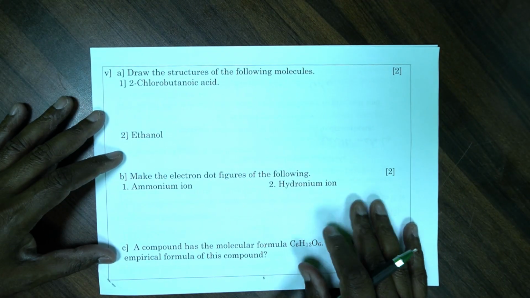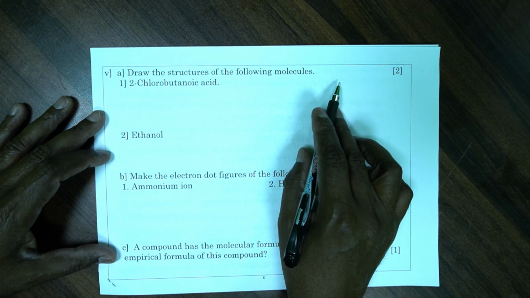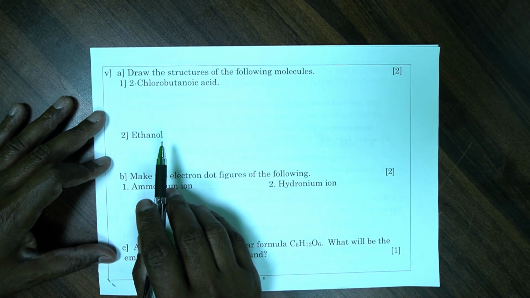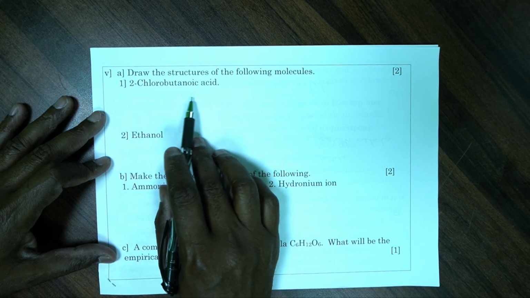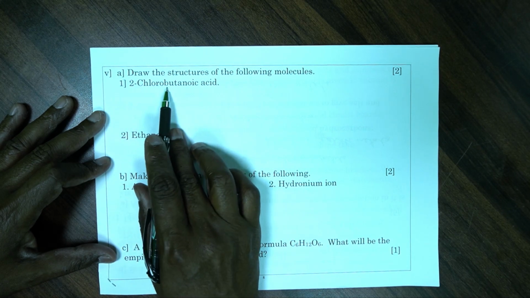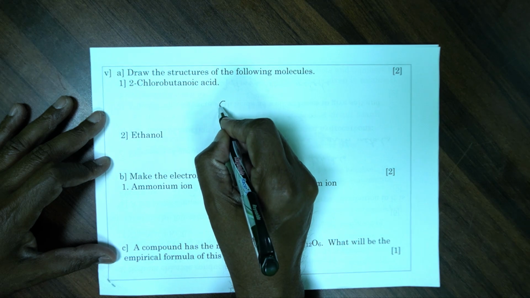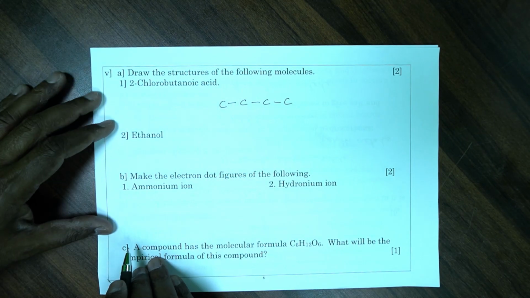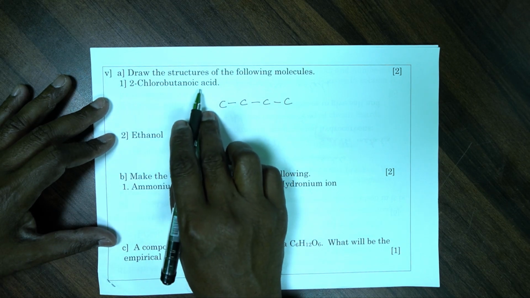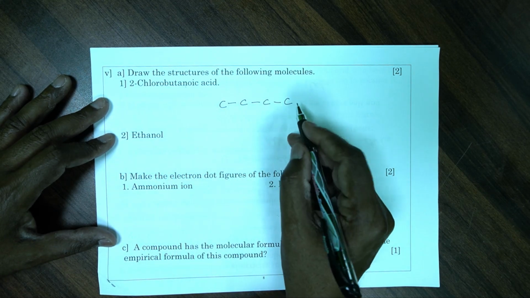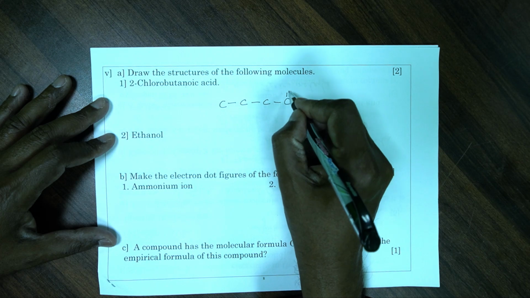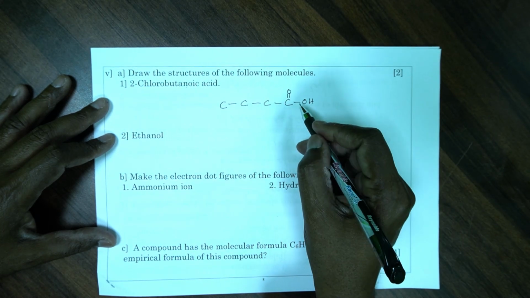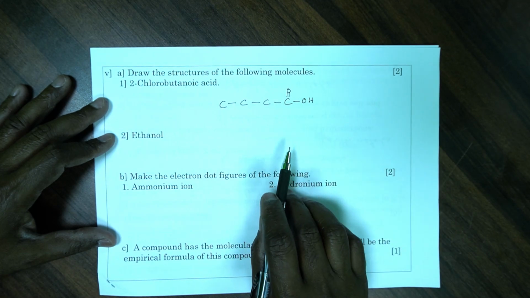Part 5, draw the structures of the following molecules. 2-chlorobutanoic acid. So butanoic acid, 2-chloro is a substituent. The root word is but. So we will make 4 carbon, C, C and C. And it says butanoic acid. Oic acid, no numbering, so it will be in the first carbon. So let us take oic acid is C double bond OH, right? So this is COOH, otherwise called carboxylic group, oic acid.